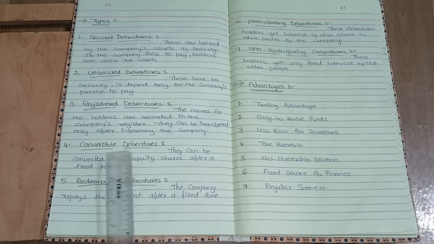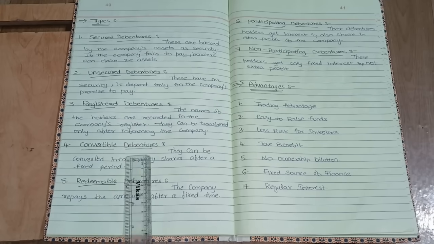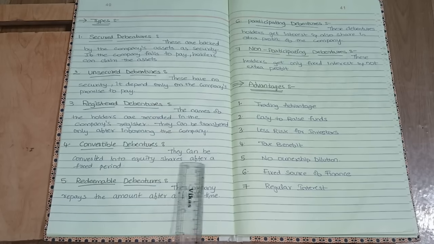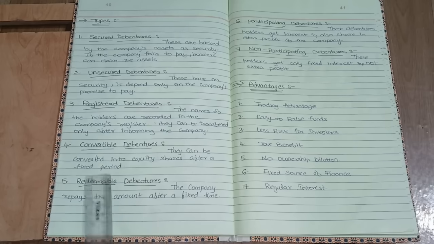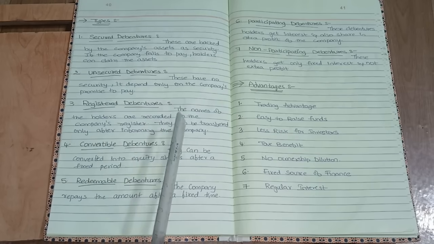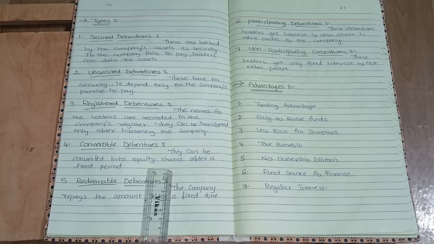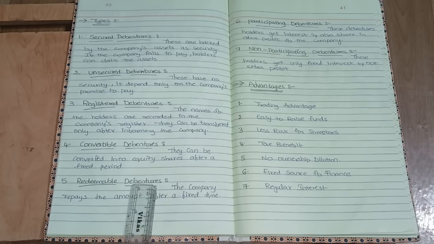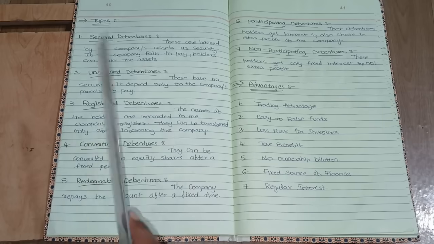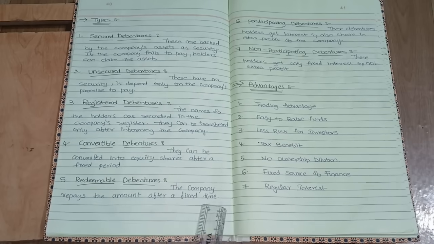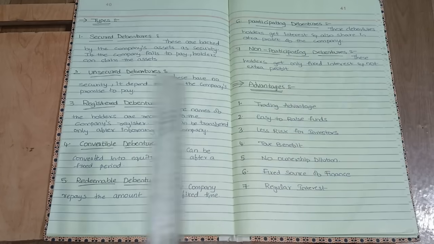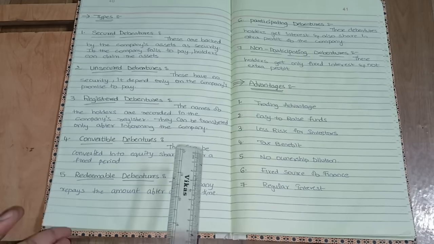Next one, convertible debentures. Convertible debenture is nothing but your debentures can be converted into equity shares after some time. After reaching the fixed amount of time, your debentures can be converted into equity shares. Next one, redeemable debenture. Redeemable debenture is nothing but the company will pay your amount after a fixed time. For example, I will pay your amount after 3 months. So that is called redeemable debenture.